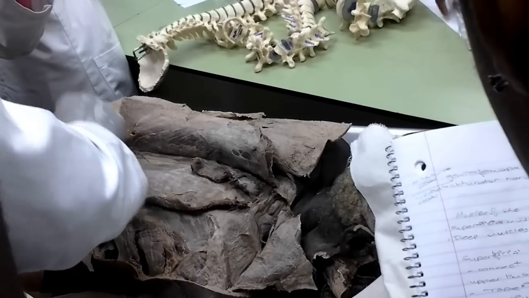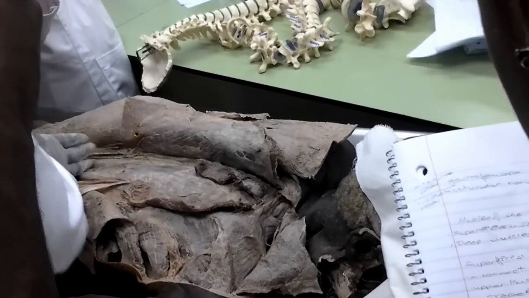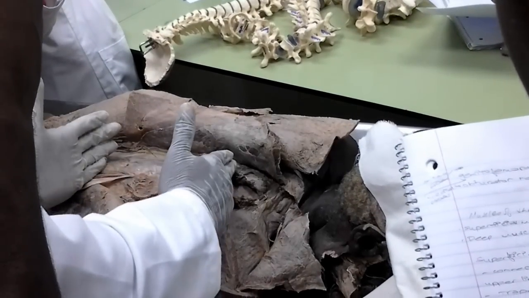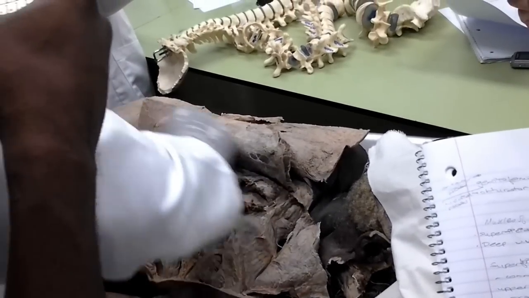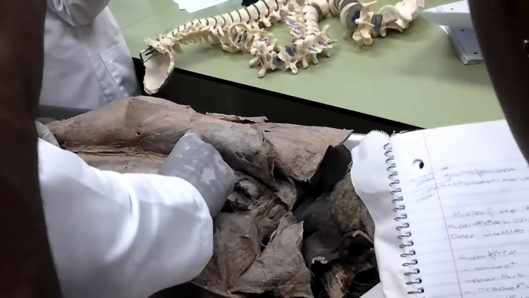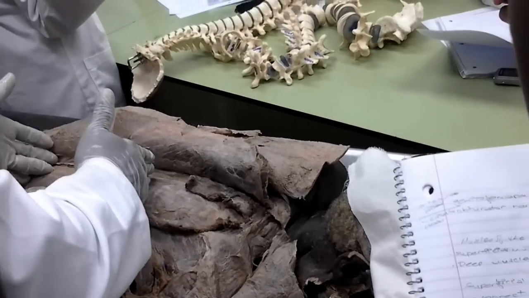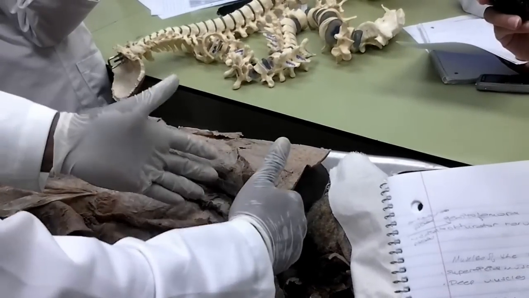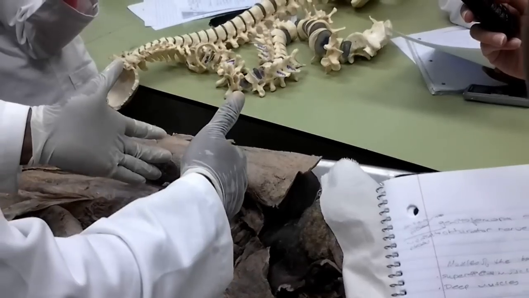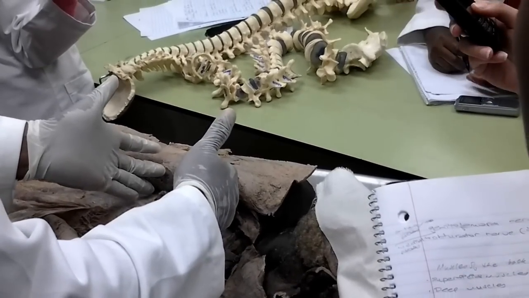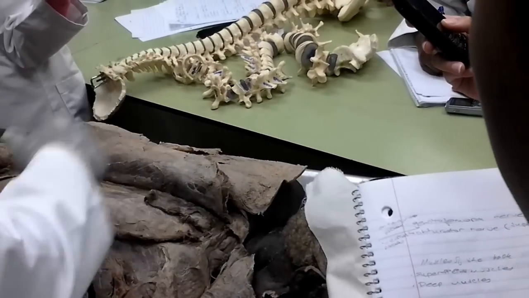If we take the iliocostalis, it contains iliocostalis lumborum, iliocostalis thoracis, iliocostalis cervicis. Then the middle part is called longissimus. It has parts like longissimus thoracis, longissimus cervicis, longissimus capitis. And spinalis again: spinalis thoracis, spinalis cervicis, capitis. So there are three parts.